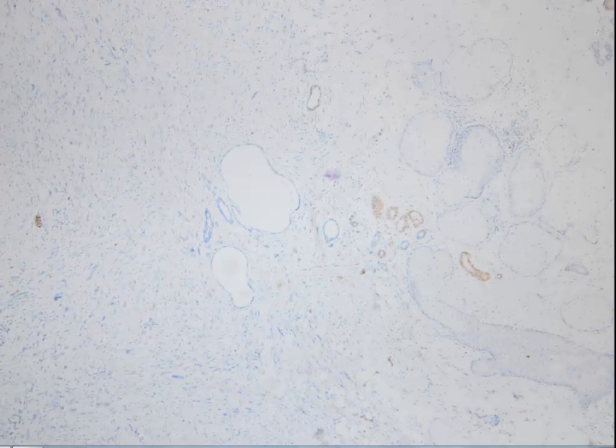S100 was negative, as you see here, and melanoma is largely excluded. Here there's also a very nice internal control, as you see. So the neoplasm is negative for S100.